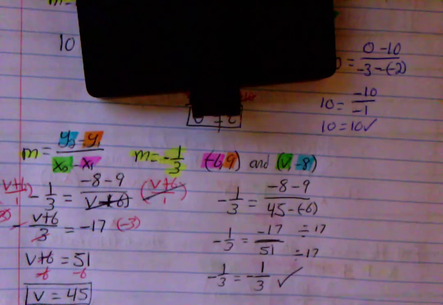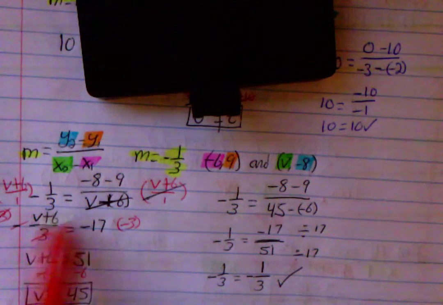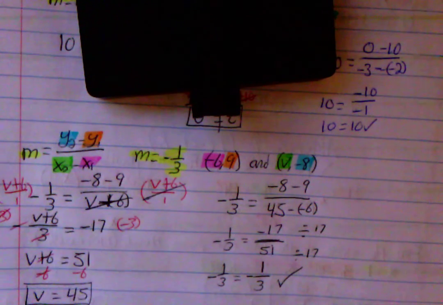Okay, so the harder questions, you will have a fraction as a slope. Just make sure you are sure with your fractions when you are solving equations.